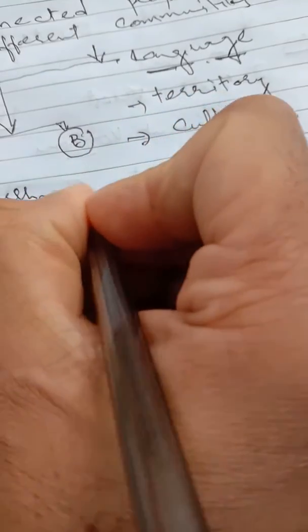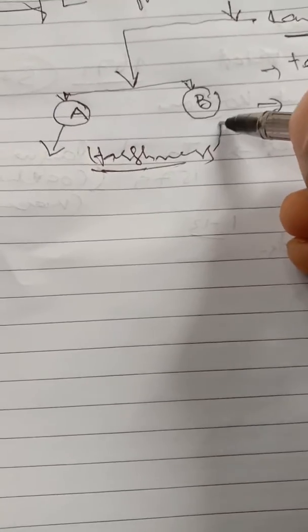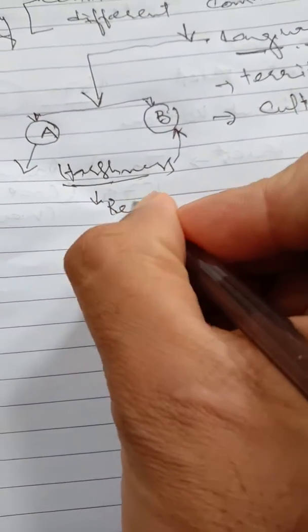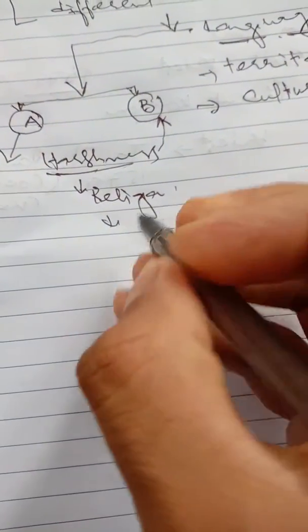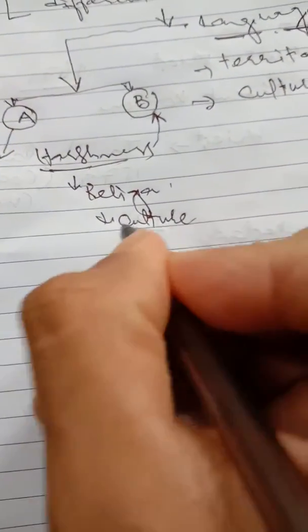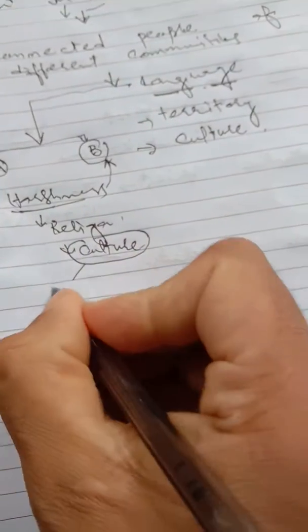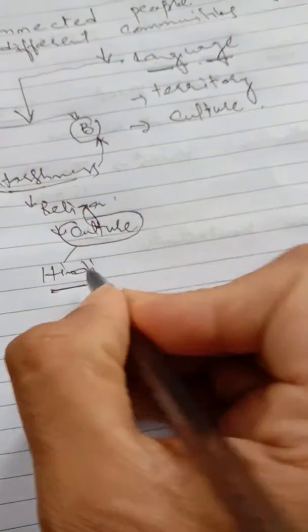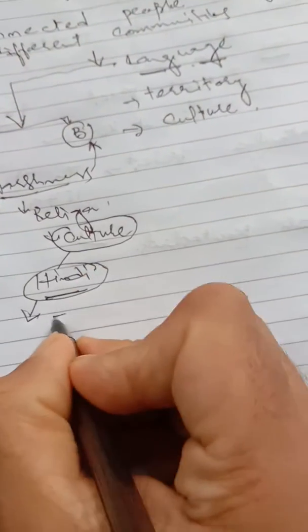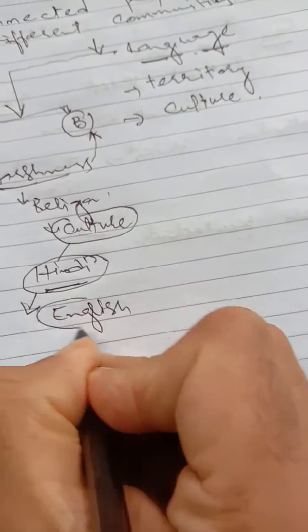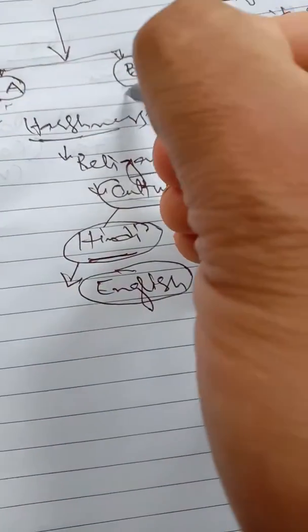Suppose community A has been shown harshness by the Britishers, but this community was not aware of this harshness. Harshness on the basis of religion, or harshness on the basis of culture. What does it mean? Suppose the culture of community A was such that their language was Hindi, but they were forced to leave Hindi and speak English. This was a sort of harshness shown towards community A, but this community was not aware. This harshness was exposed by the print.